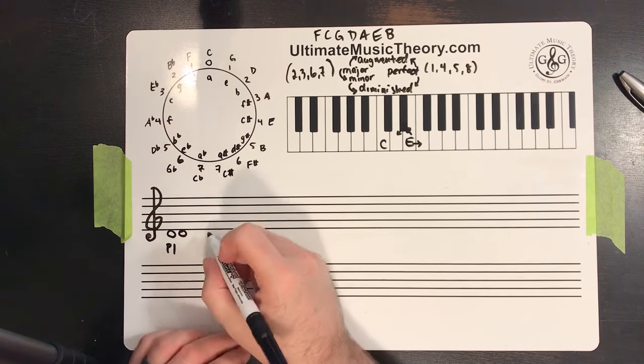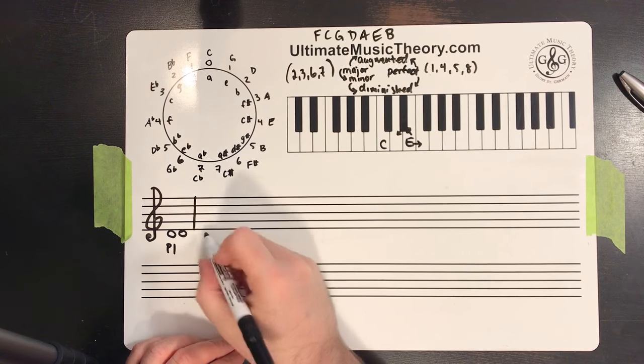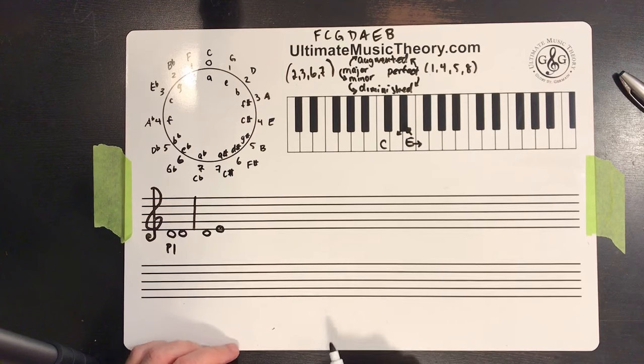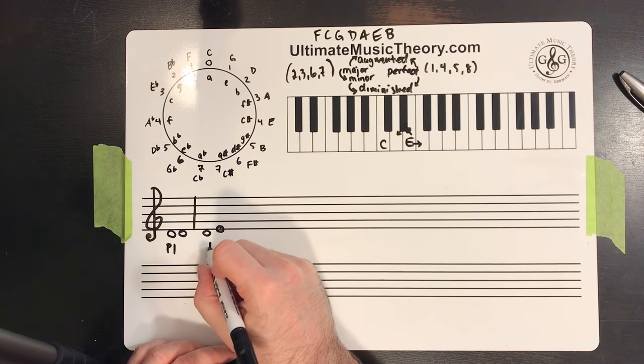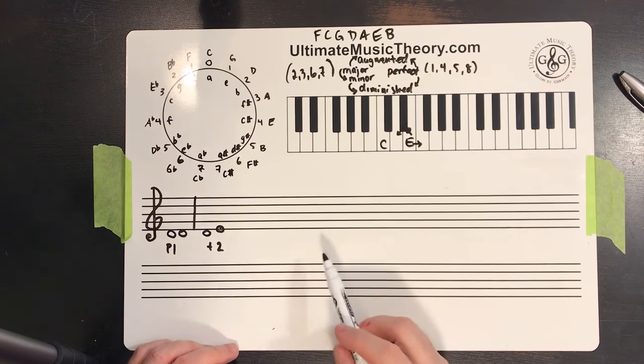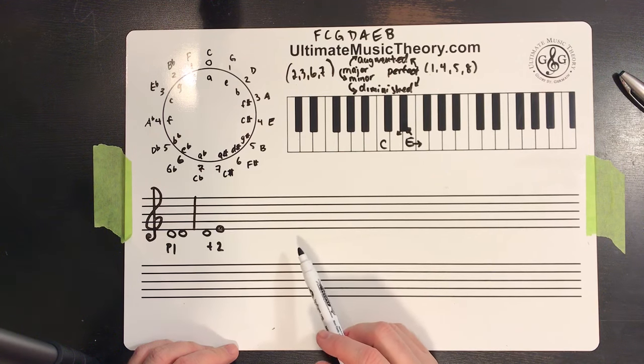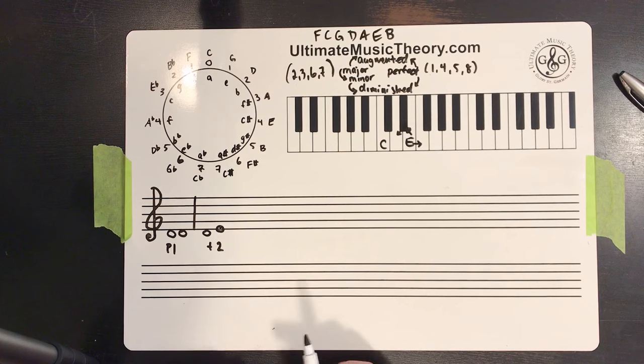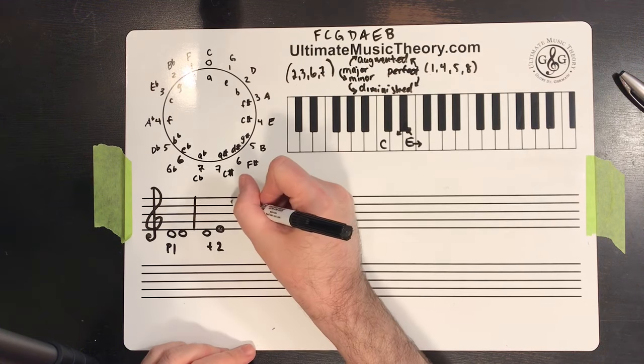Perfect unison. Let's go for a second. This is a major second because in D major, we have F and C. That's just an E. E isn't a sharp, so that's a major second.